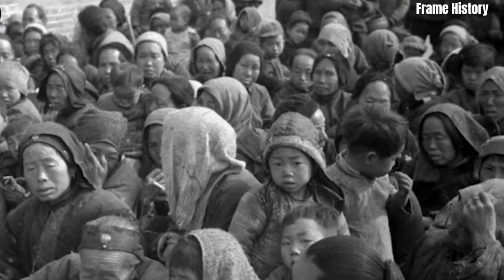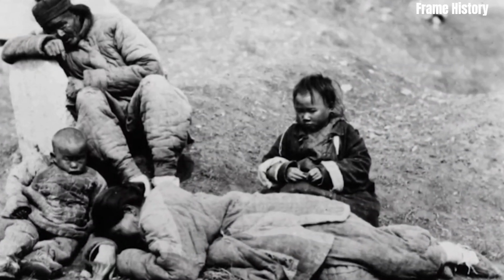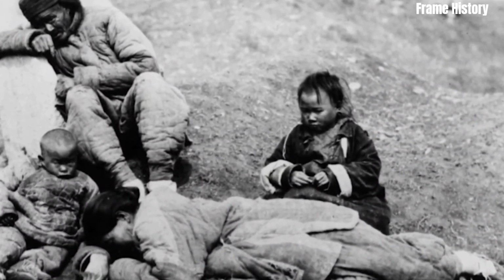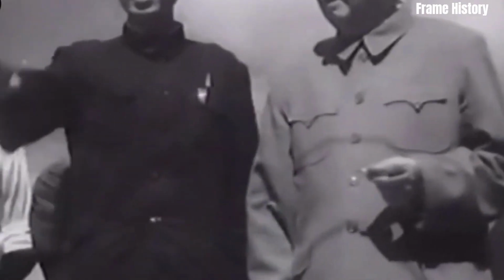During the famine, millions of people died from starvation or related illnesses, and the exact number of deaths remains unknown. Estimates range from 15 to 45 million people, making the Great Chinese Famine one of the deadliest famines in human history. The government policies that contributed to the famine included the collectivization of agriculture, which involved the pooling of resources and the forced relocation of millions of people to communes.